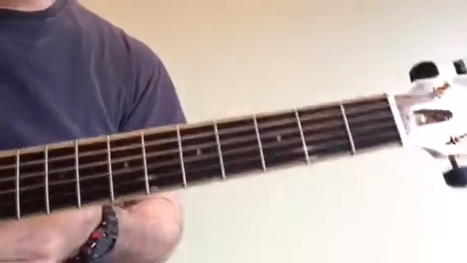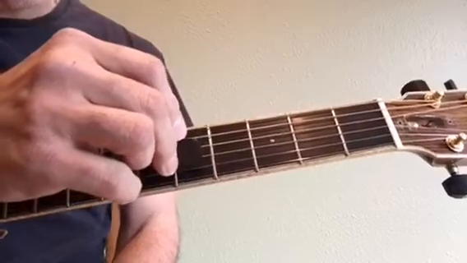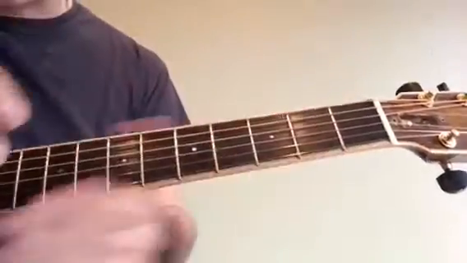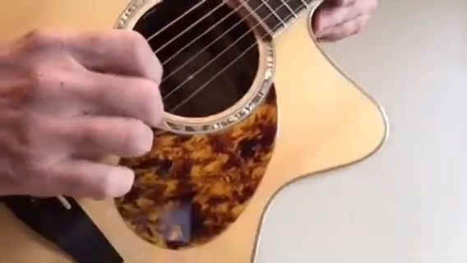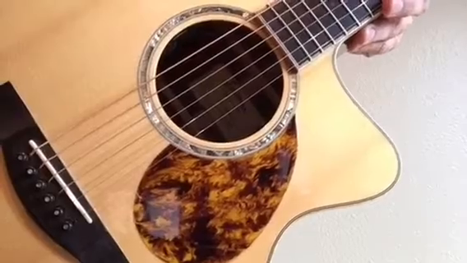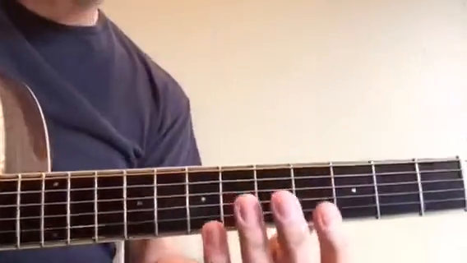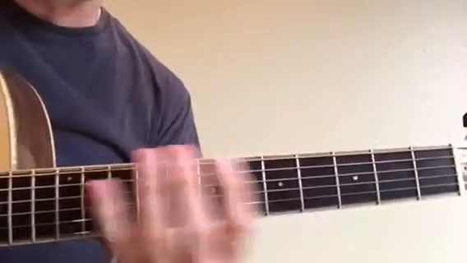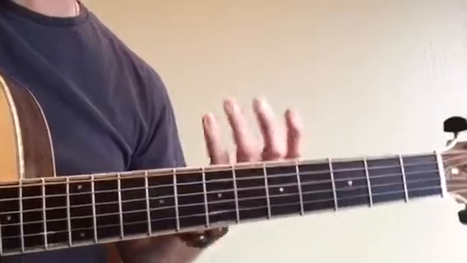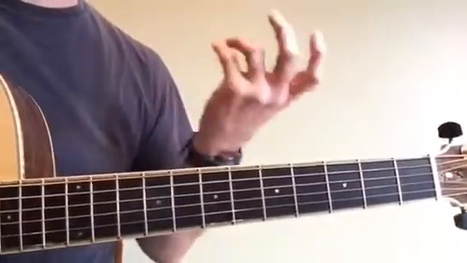Now, technically, if I just played the G string, the B string, and the D string, that's a G chord. If I just play those 3 strings right here, that's a G chord because I'm playing a G, a B, and a D. Now if I put my hand, let's say here, or here, or here, wherever I put my hand, every note exists. So that's the deal. There's so many different ways to play so many different chords.